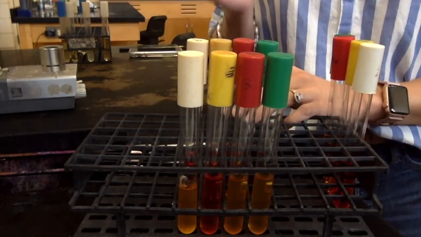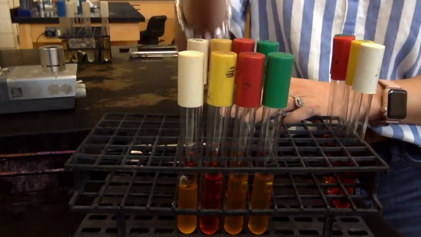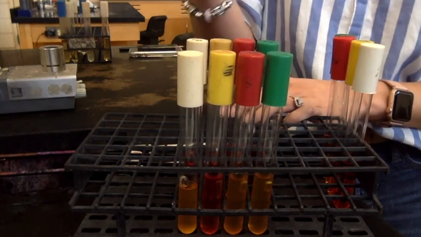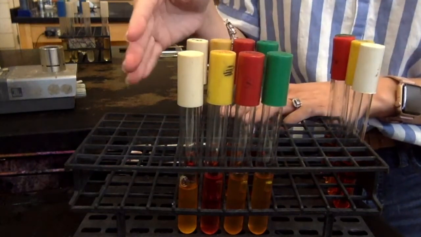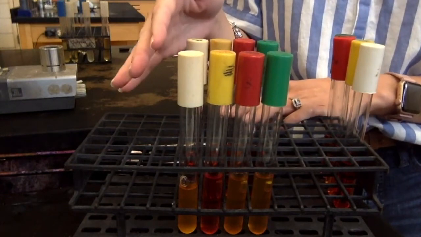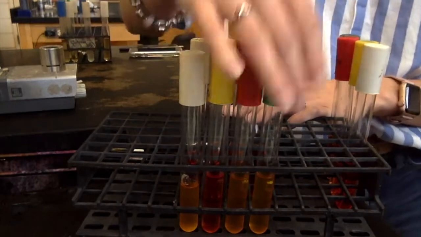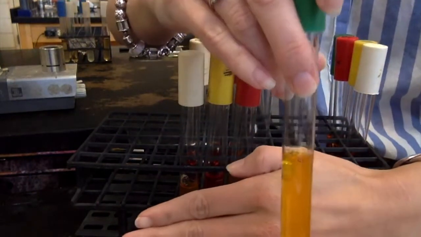Methyl red, remember, a positive result is red and a negative result is yellow. For carb fermentation, it's the opposite for phenol red. Phenol red turns yellow under acidic conditions for a positive result and stays red for a negative result, okay, where no acids were produced.